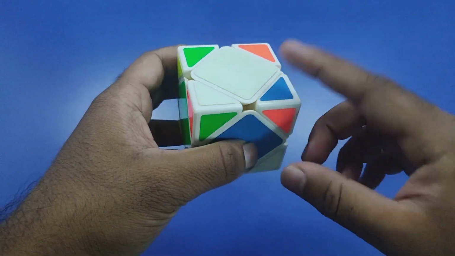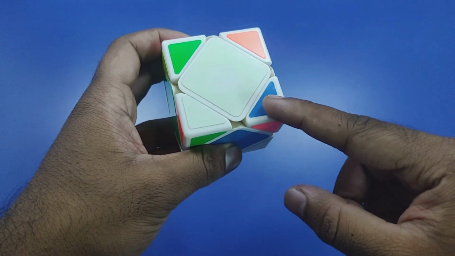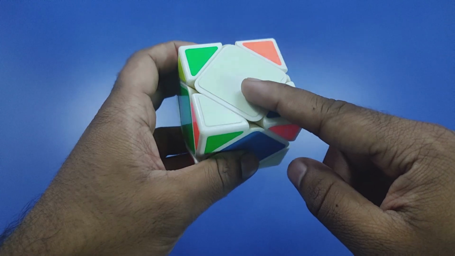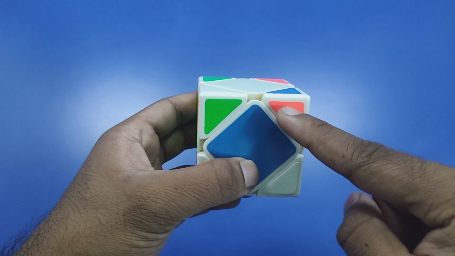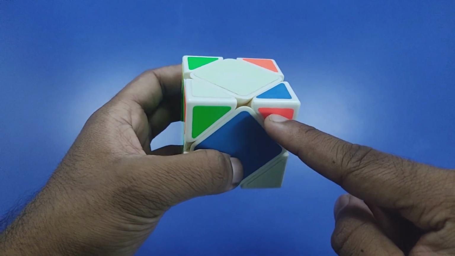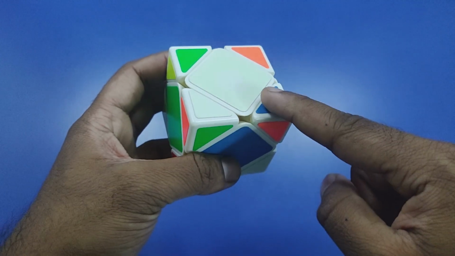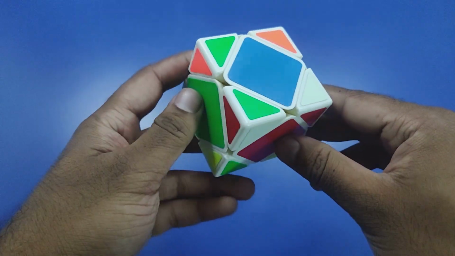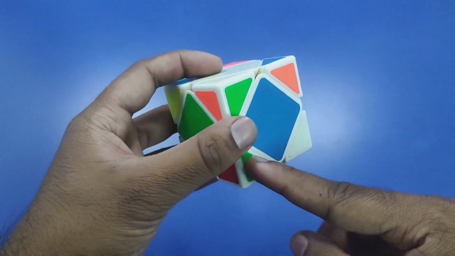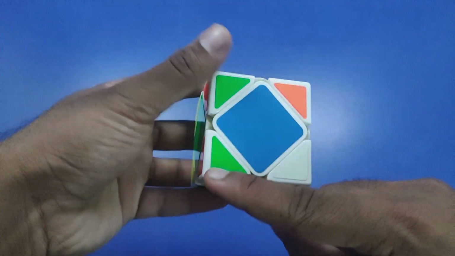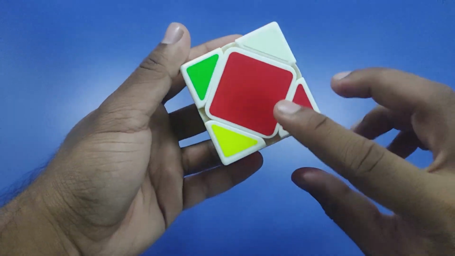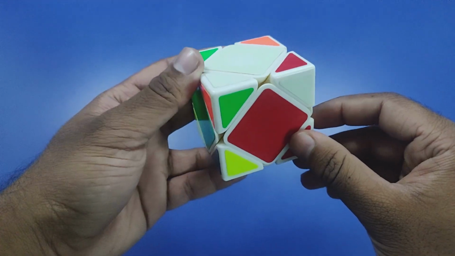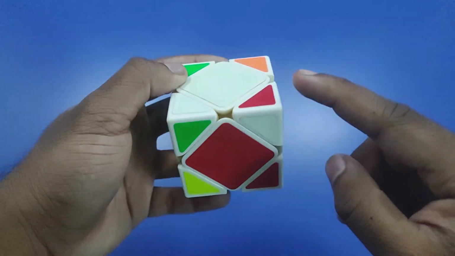To solve the entire cube, the color here has to be white because this is the white center, and the color here is green, so this has to be green. So you have to search for a corner which has white and green. Yeah, white and green is here. In order to get this corner here, I can just turn this layer, but notice that you won't be getting white on the top.